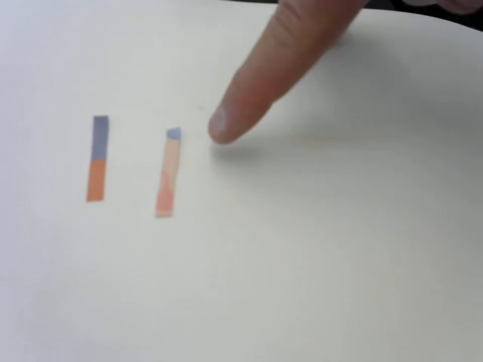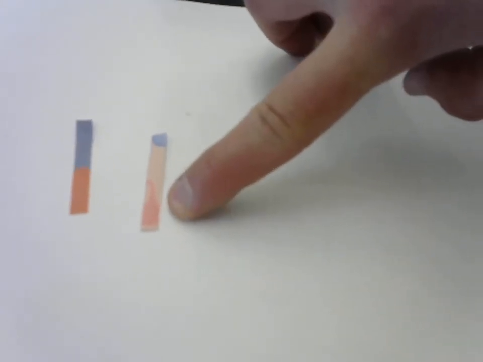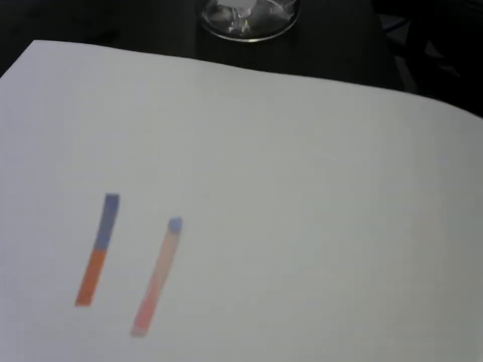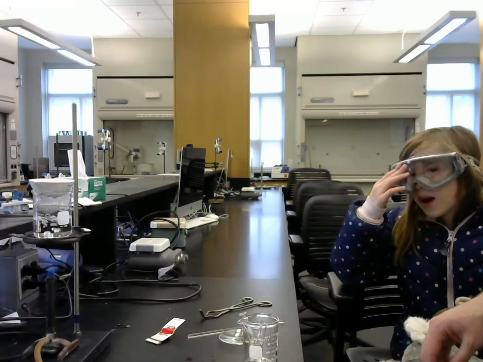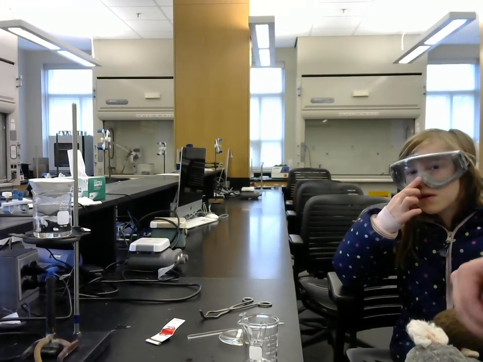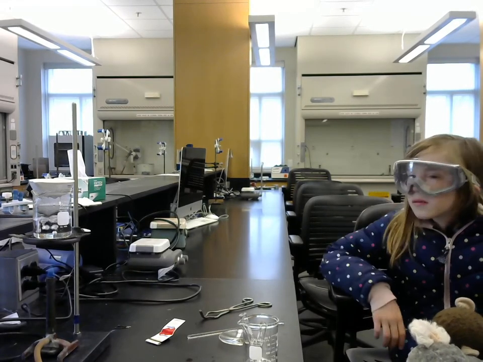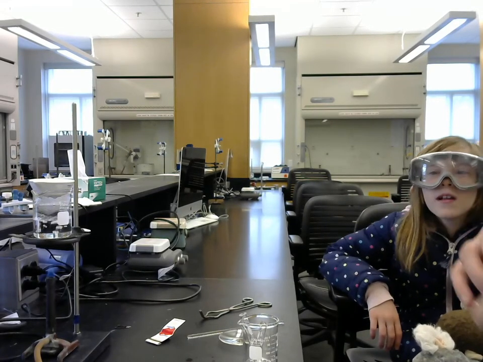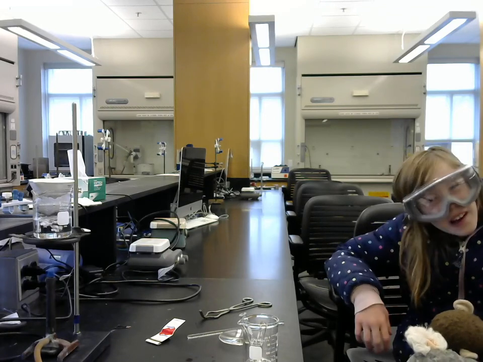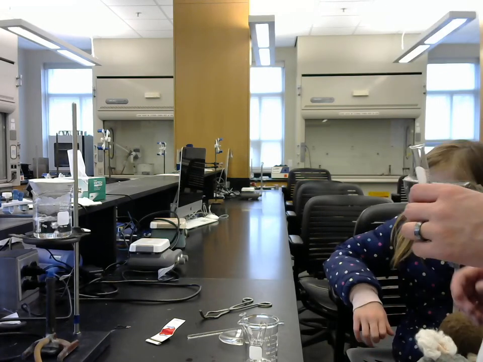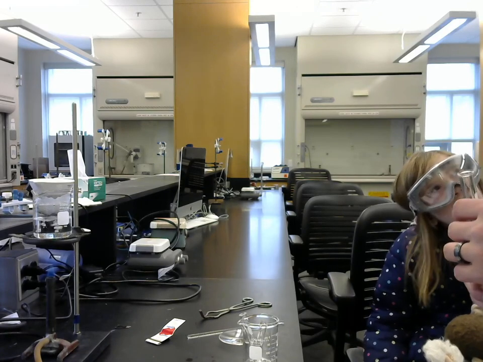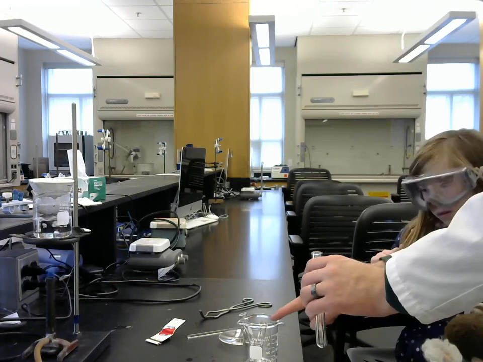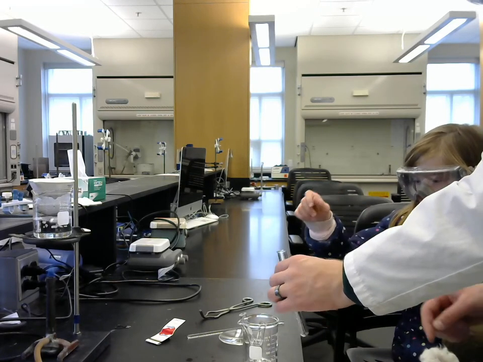red. The red filter paper. Wait, if we use green and blue, would it do the same thing? Because I love green and blue and they go really good together. There is no green pH paper. I've been calling it filter paper. It's not filter paper. It is pH indicator paper or litmus paper. What is this? Is litmus paper like how bright the light is? Not lightness, litmus.